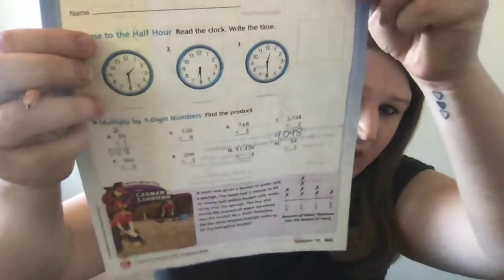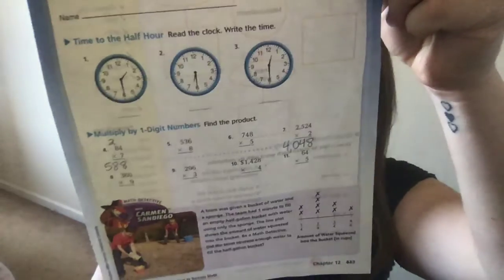I'm not going to have you do the bottom part because that has to do with some graphing that we haven't talked about yet, which we will get to in this chapter. But you're going to just do 1 through 11 and send those to me.